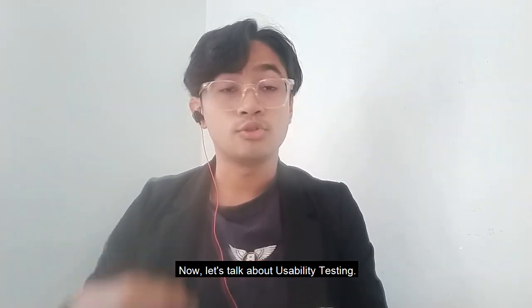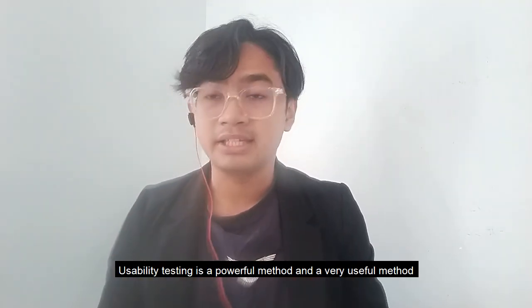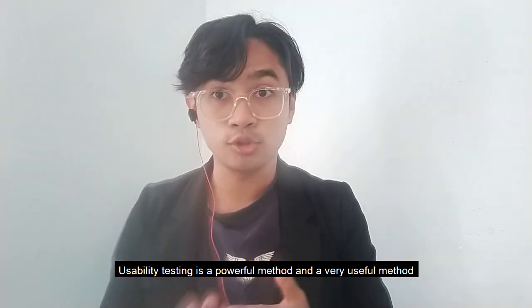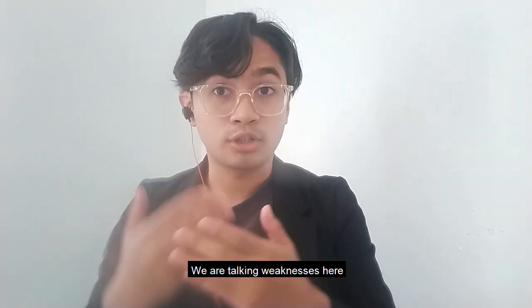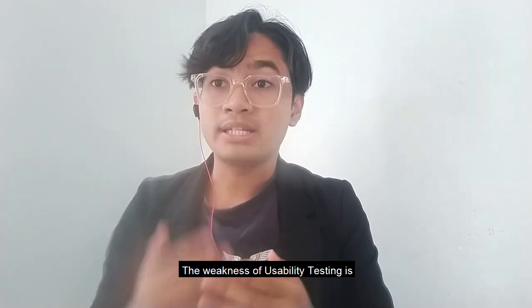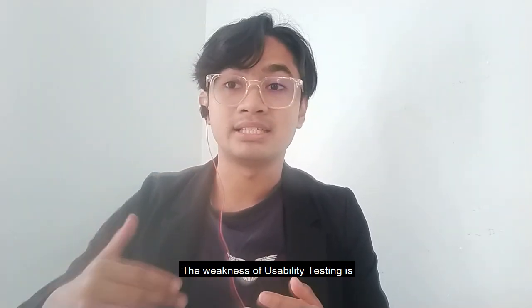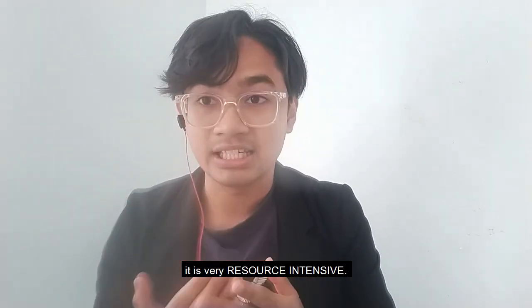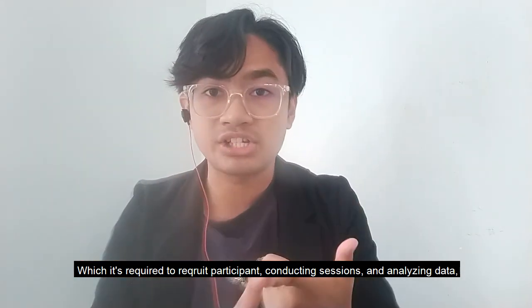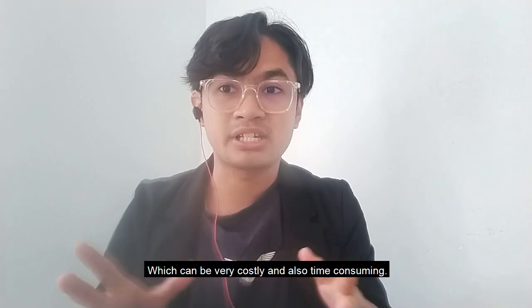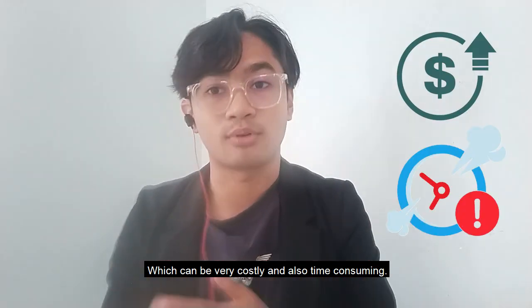Now, let's talk about usability testing. Usability testing is a very powerful and very useful method, but it also has its strengths and weaknesses. And we are talking about weaknesses here. The weakness of usability testing is that it is very resource intensive, as it requires recruiting participants, conducting the sessions and analyzing the data, which can be very costly and also time consuming.